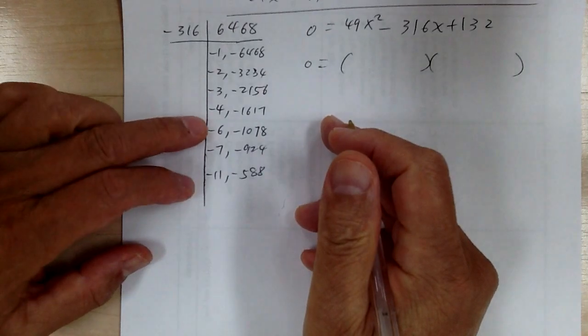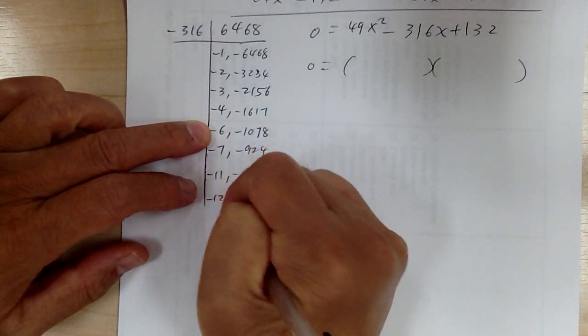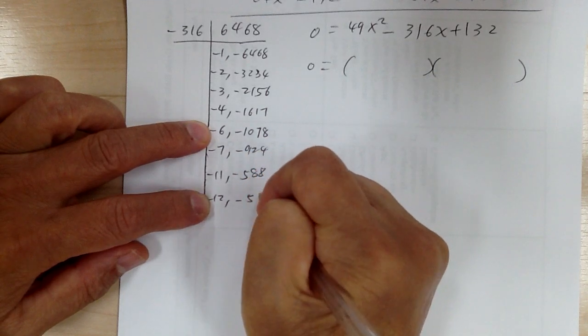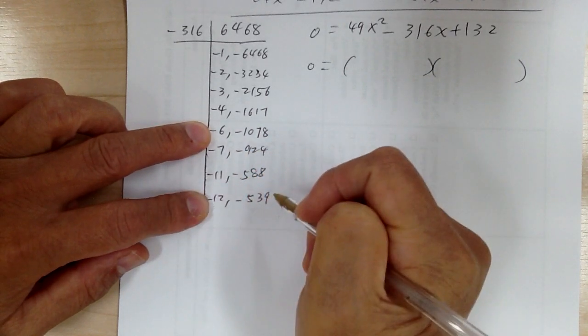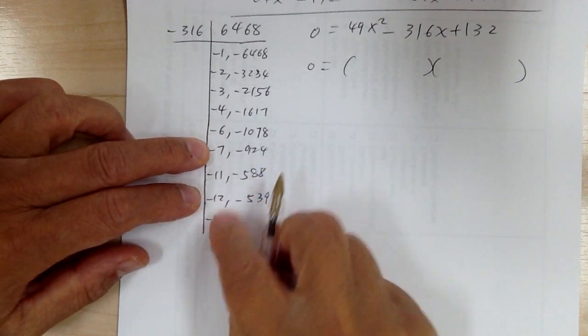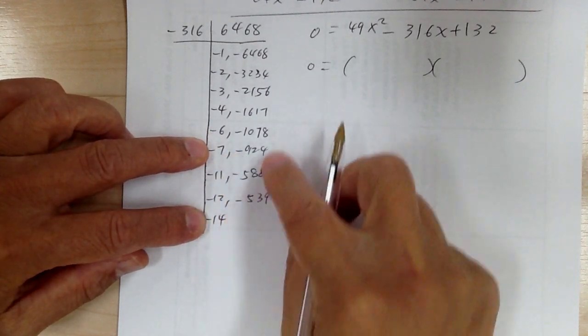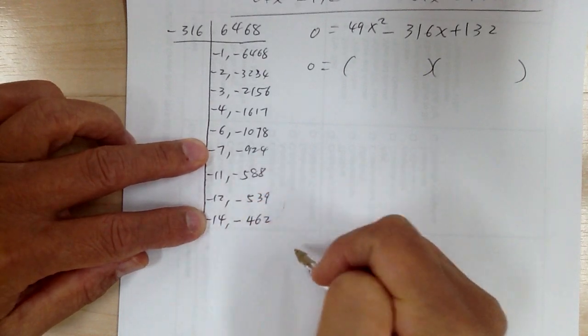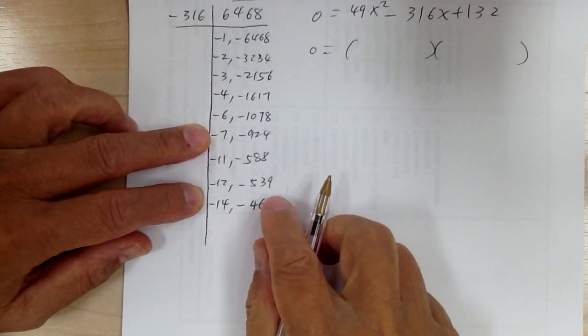To do 12, you look at a 6, right? So -12, this is twice as that, so this would be half of that, so it would be -539. Okay, and 13, 14. When you're doing the 14, this would be half of that, so it would be -462. Okay, so we started getting pretty close.